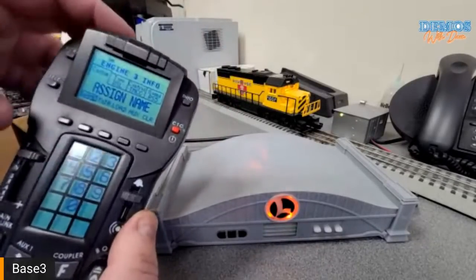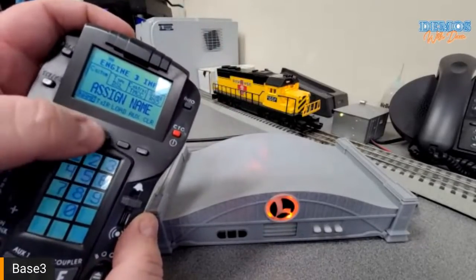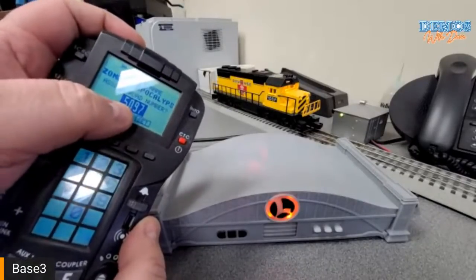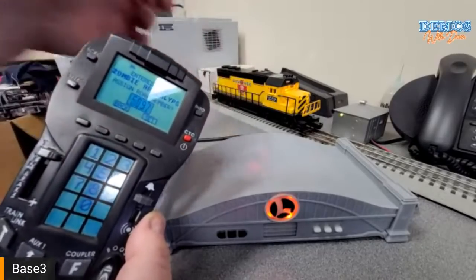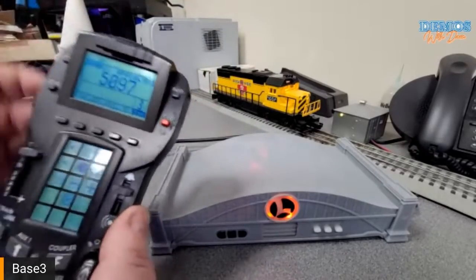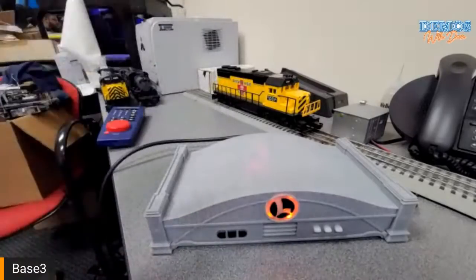And it has the name, and the name's already set. It has the road number too. So you see 5097, 5097. So just wanted to show that.